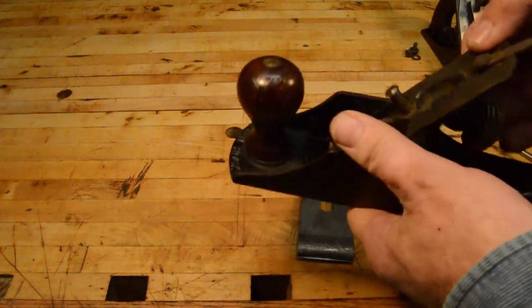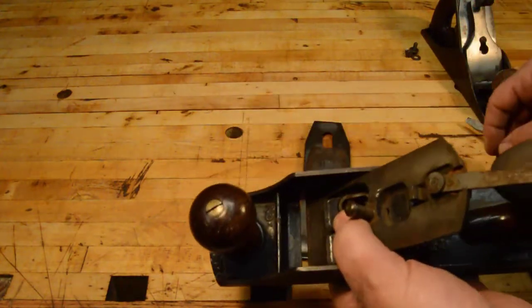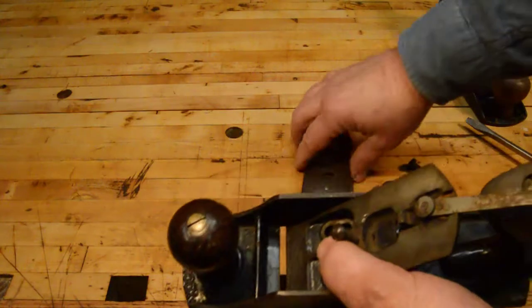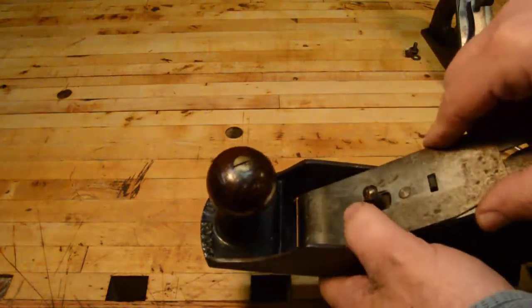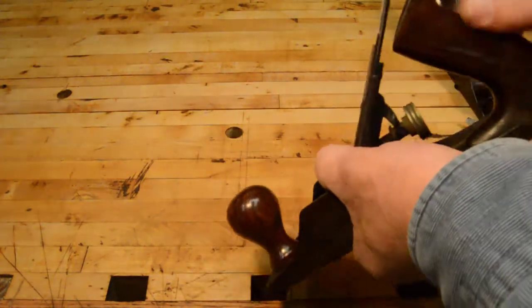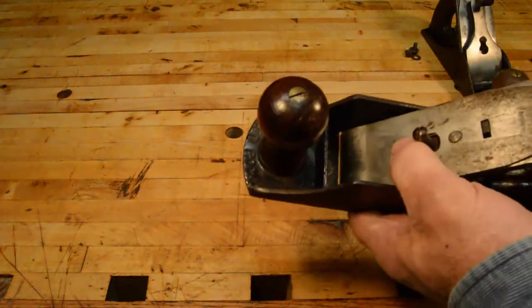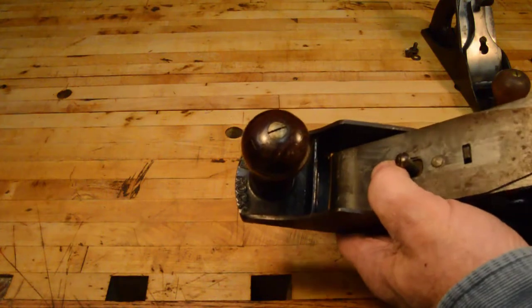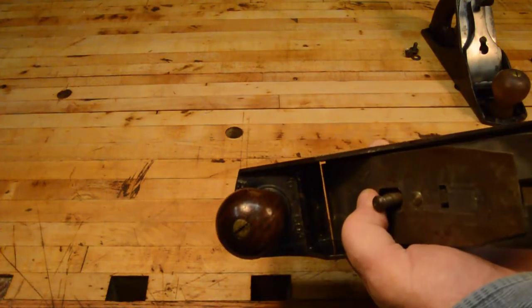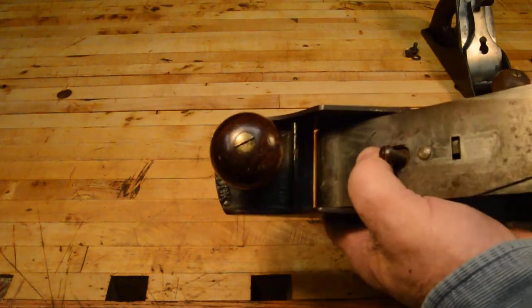So when you adjust the frog, and we're going to go ahead and do that here, it does the same sort of frog adjuster. That's the same as the Bailey, but when you move it back and forth, it moves in, moves out.